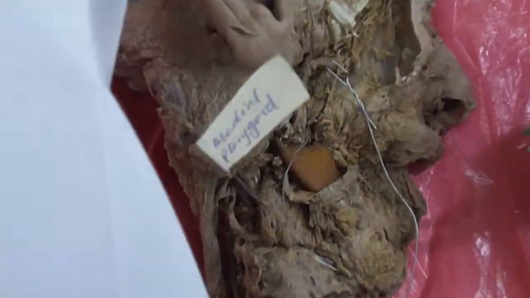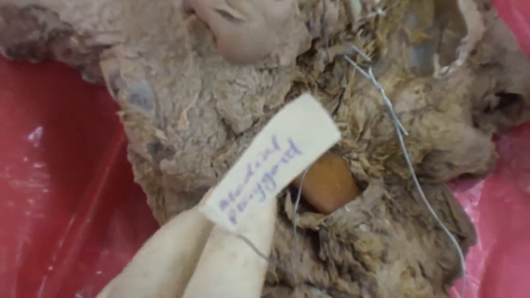Okay. Could you modify the zoom or focus anything? When you are ready, tell me. Okay? Is it clear now? Shall I pick it up?